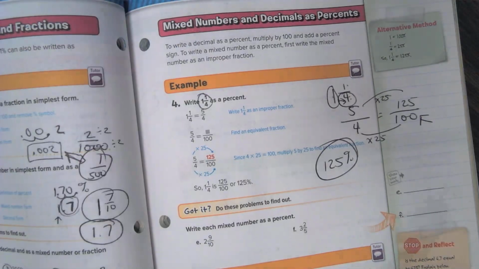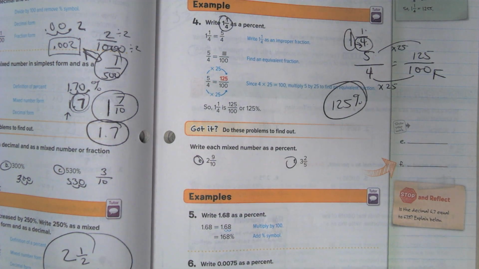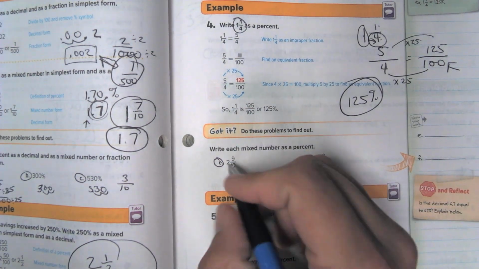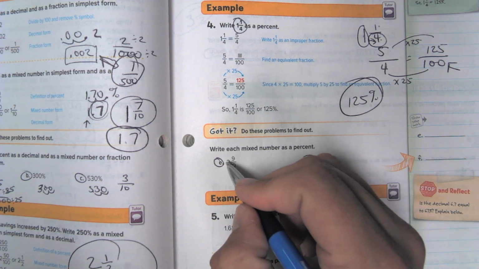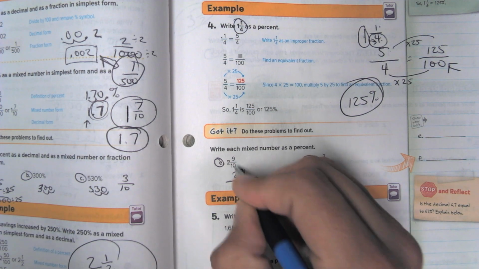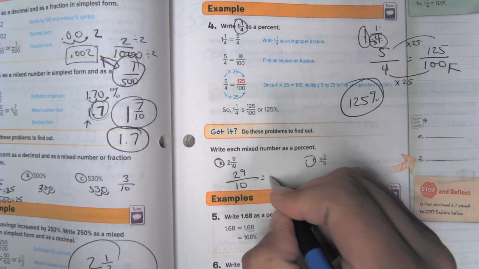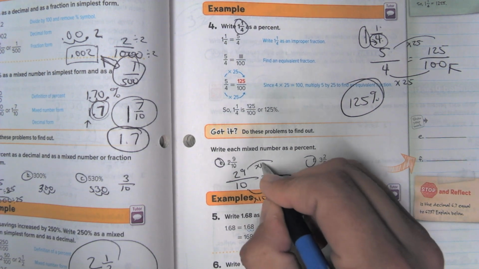So you guys can go back, and I want you to do E and F in the middle of page 119. So pause the video and do E and F. All right, now that you're back, let's go ahead and do E together. So 2 and 9/10. So once again, I'm changing this into an improper fraction. So 2 times 10 is 20, plus 9, 29. I keep the denominator, so 10. We got to get 100 on the bottom. Well, we got to multiply that by 10. Whatever you do to the bottom, you got to do to the top.